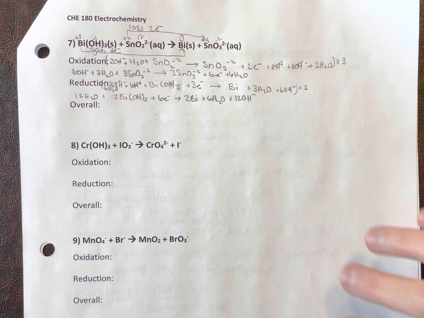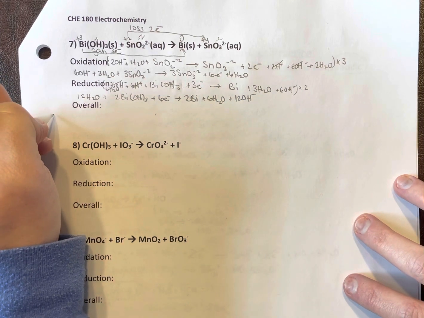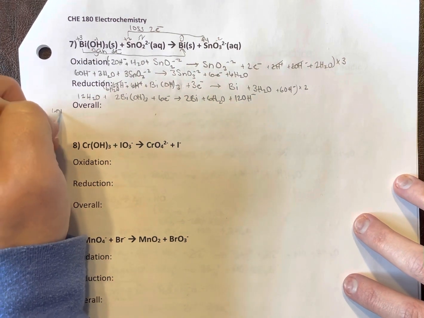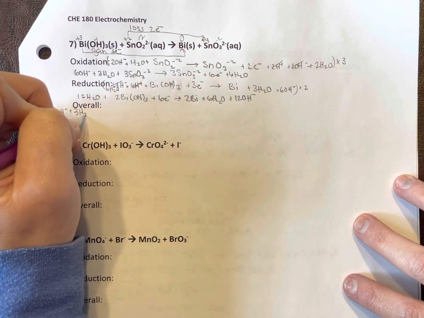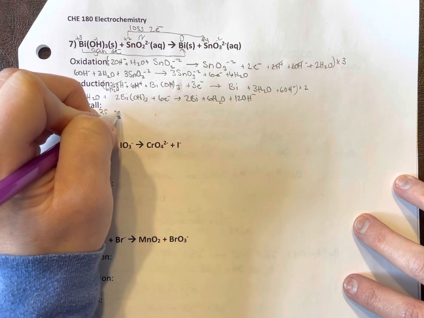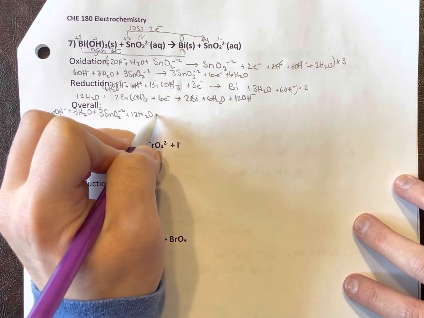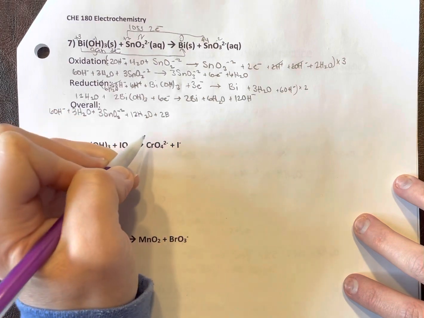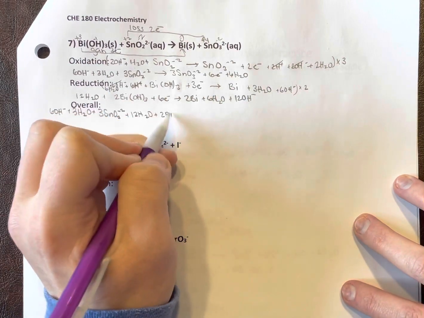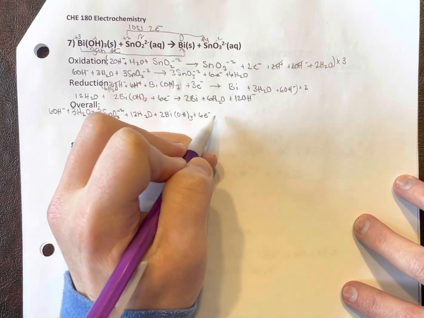This is going to get really long, so I'm going to kind of start far over here. Start at the top. 6 OH minus, 3 H2O, 3 SnO2 minus 2. 12 waters, 2 bismuth hydroxides, 6 electrons.